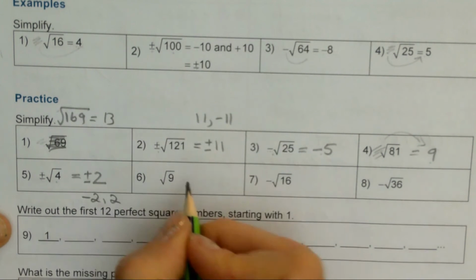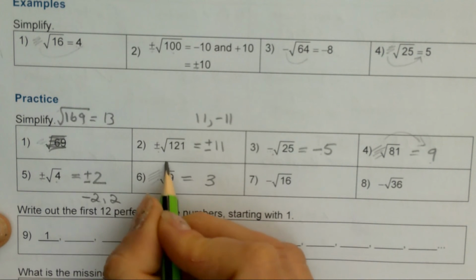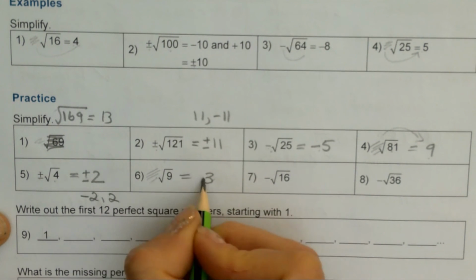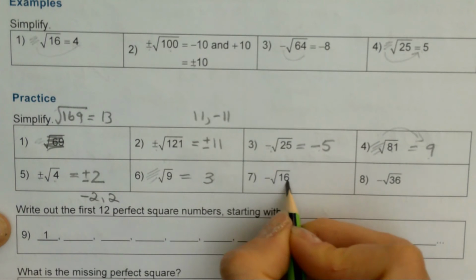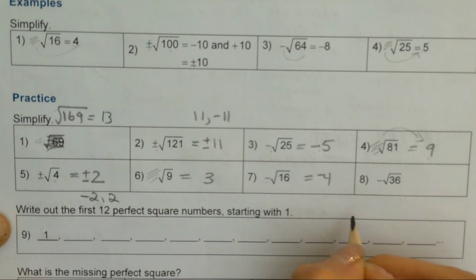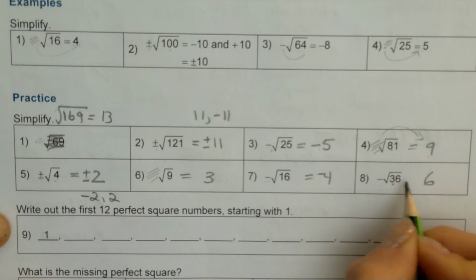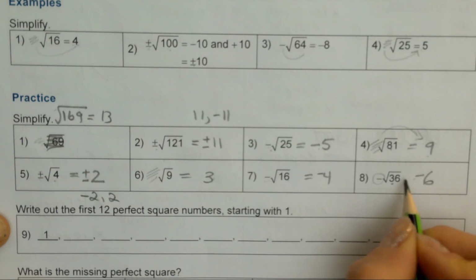Same. 3 times 3 is 9, but there's nothing in front, so we want the principal square root, which is positive 3. 4 times 4 is 16, but we want the negative root. 6 times 6 is 36, but it says we want the negative root.